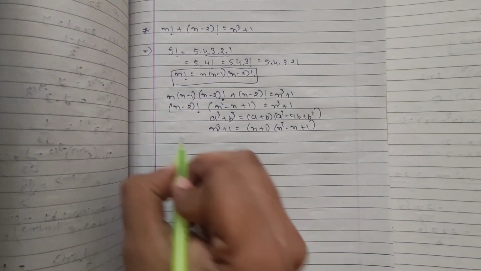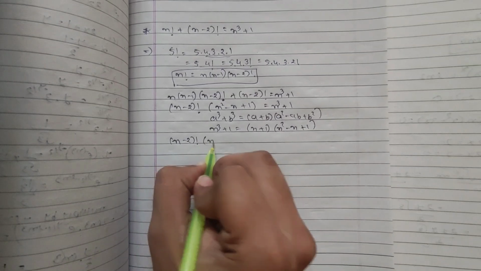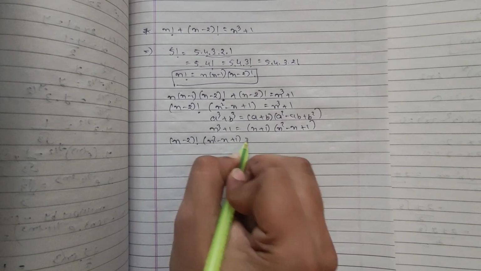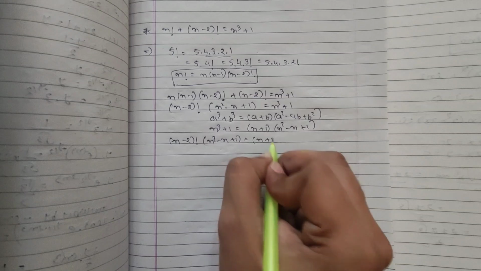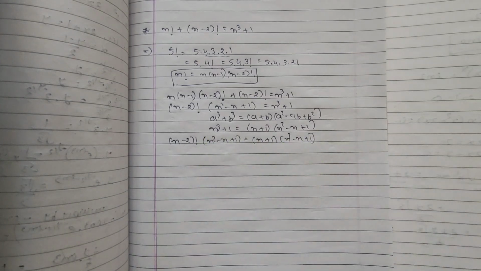So again, here I have (n minus 2) factorial as it is into (n square minus n plus 1), which will be equal to (n plus 1) into (n square minus n plus 1), instead of n cube plus 1.